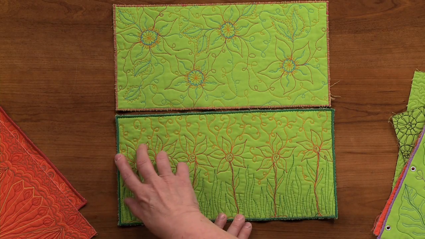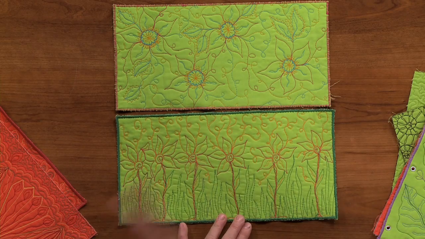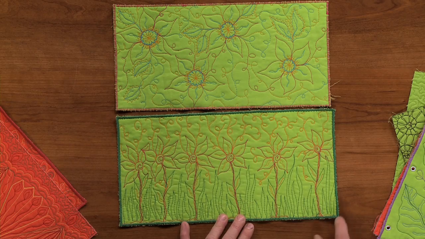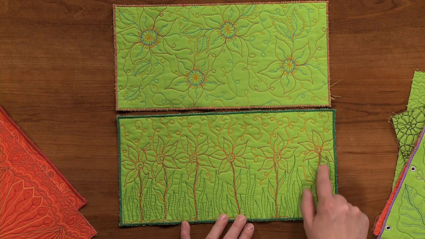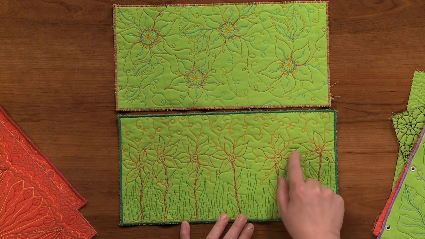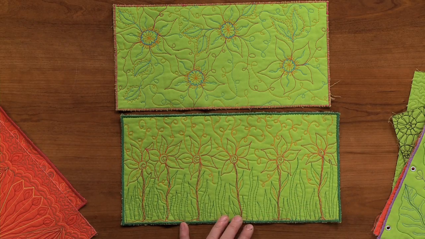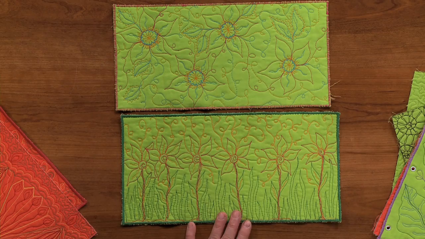When my row of red flowers was done, and this could be done in the whole border of a quilt, then I switched the thread color to the green. And I came in and I added all the tall grasses and the leaves on the stem. So tall grasses, leaves on the stem. Did the whole thing. Then I switched to the yellow or the goldenrod.